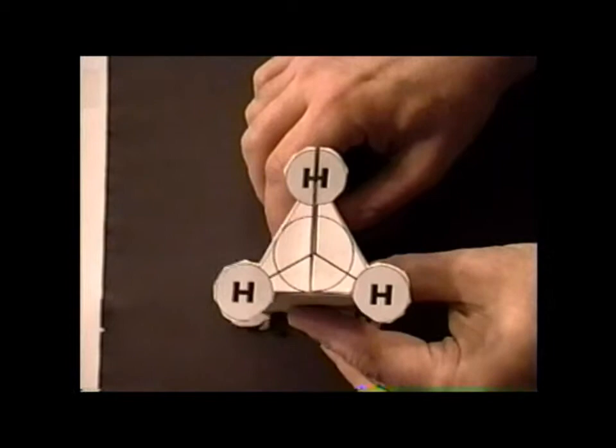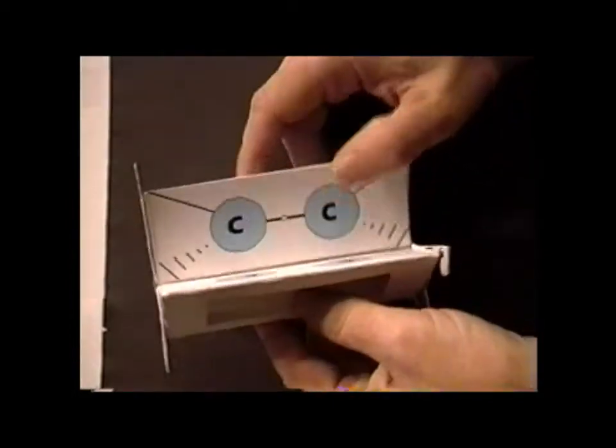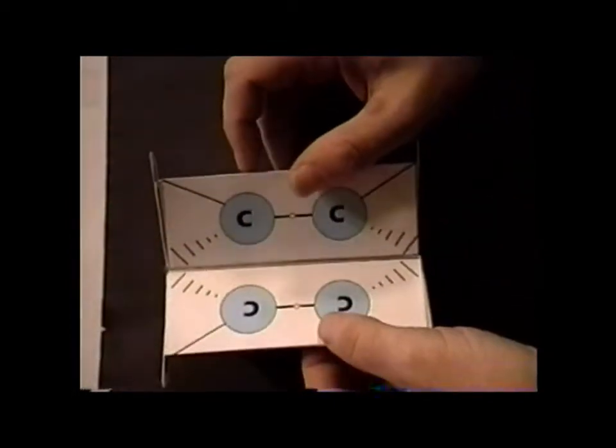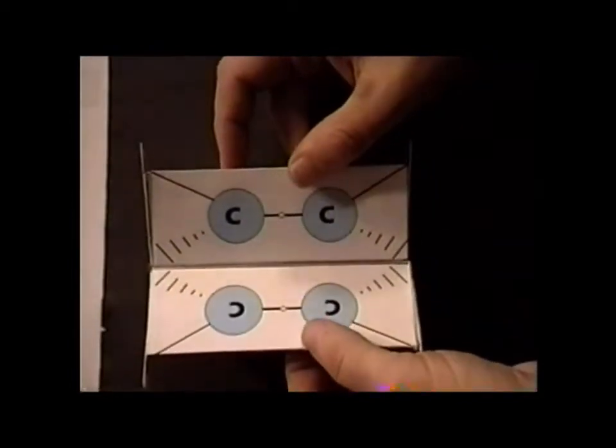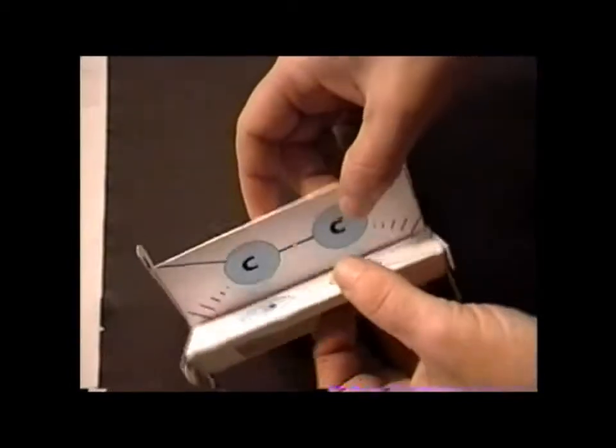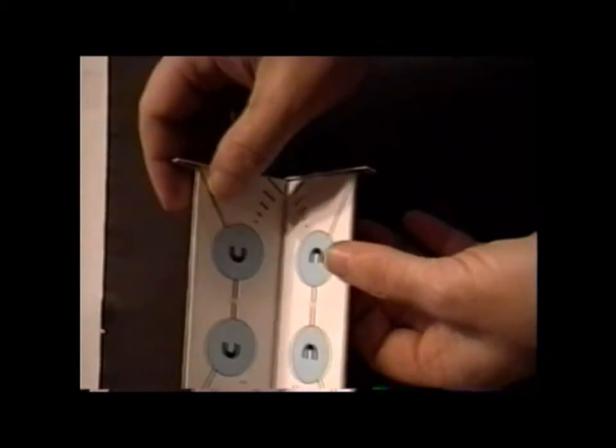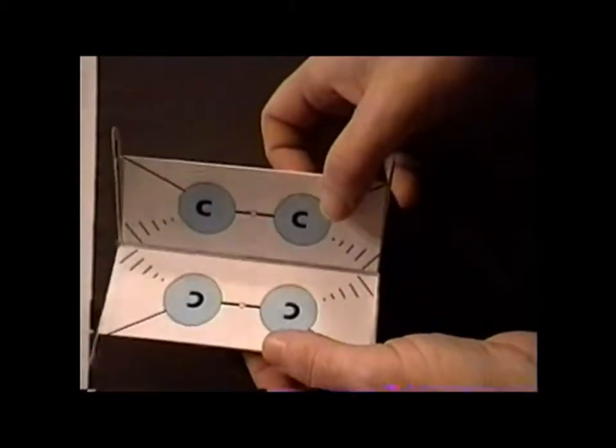Now we can see where the mirrors are. The mirrors are not perpendicular to the high order rotation axis, and in fact they include the high order rotation axis. So that's why these particular mirrors are vertical mirrors and not horizontal mirrors.